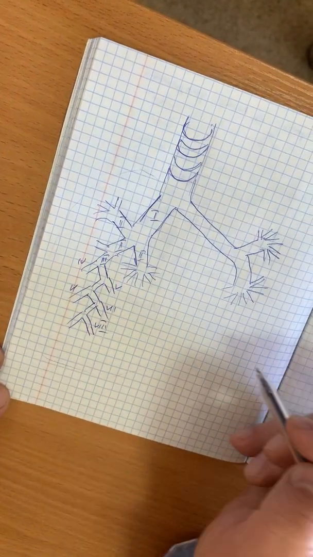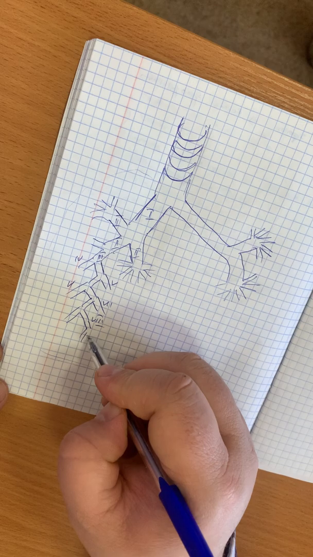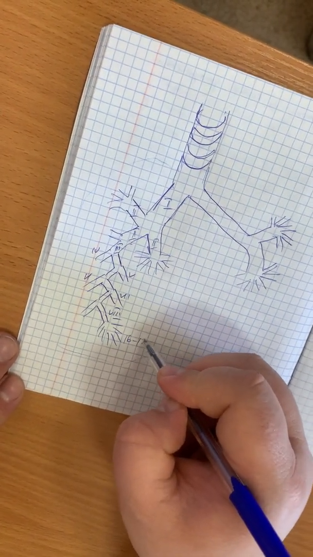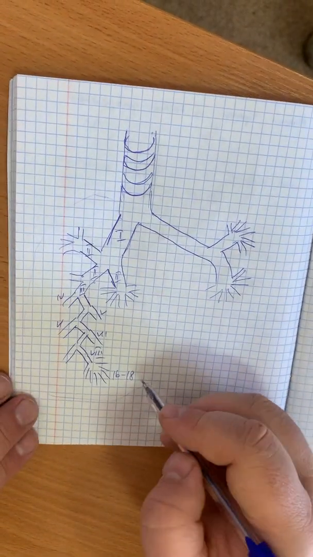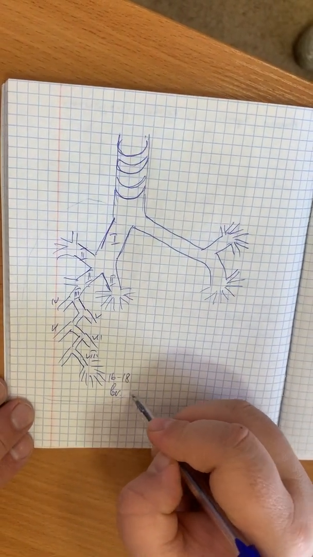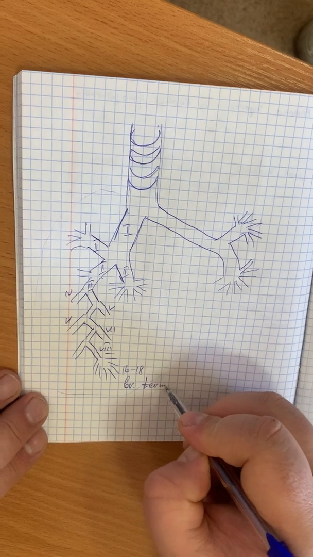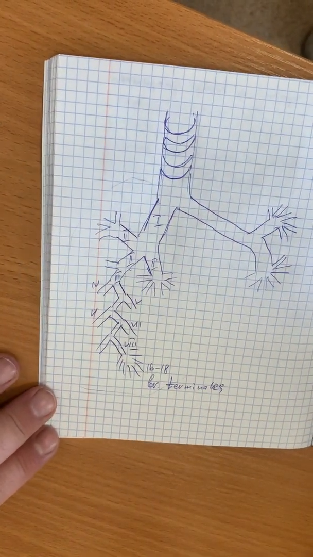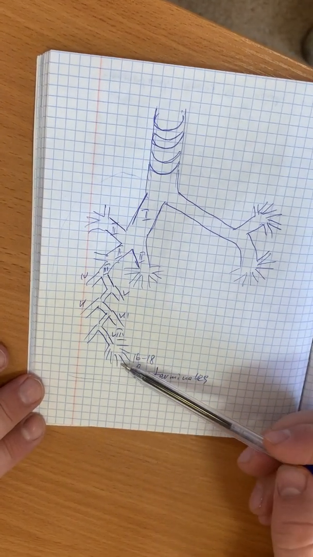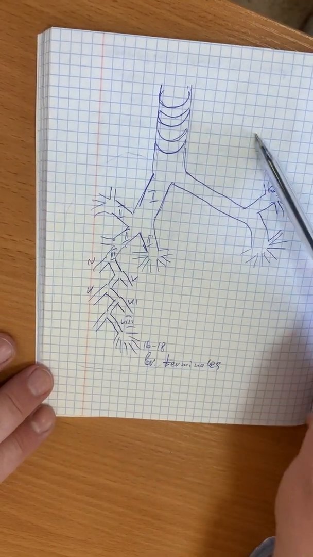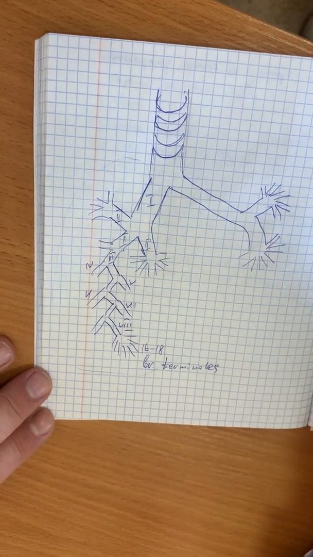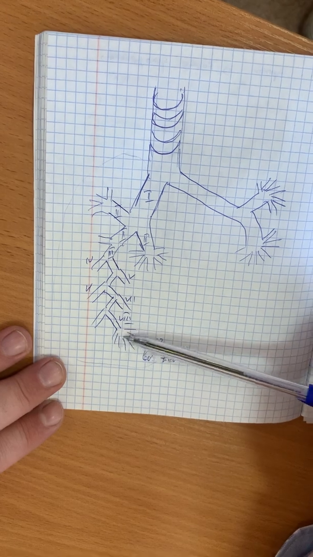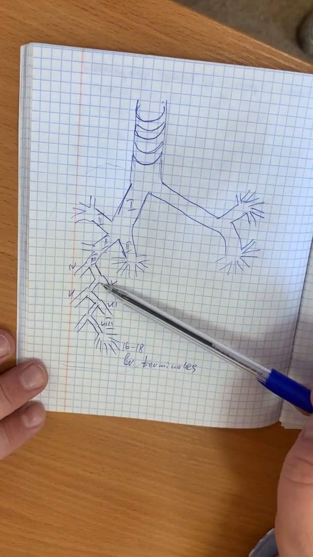And this lobular bronchus subdivides into 16 to 18 bronchioli terminales. Terminal bronchioles are the last structure of the bronchial tree. The bronchial tree is the apparatus which conducts air. Exchange of gases does not take place in the bronchial tree.